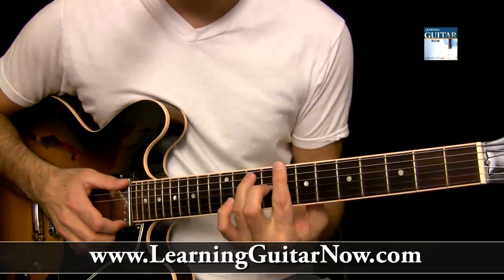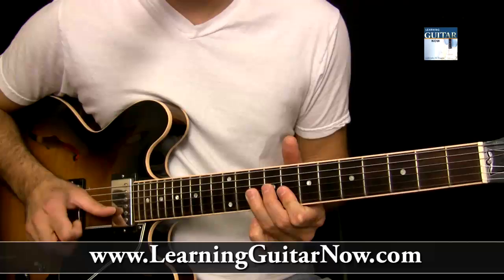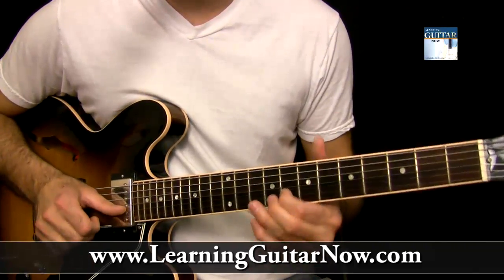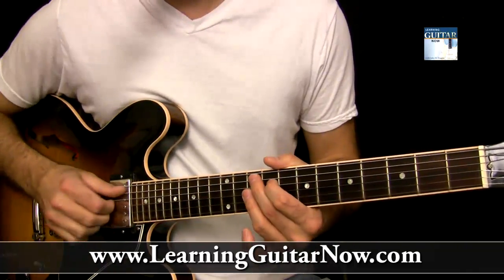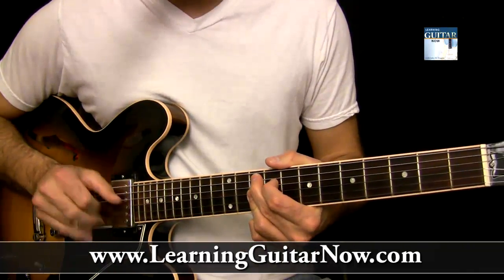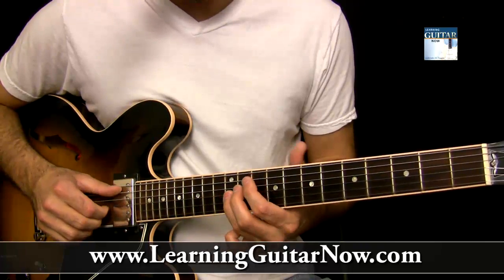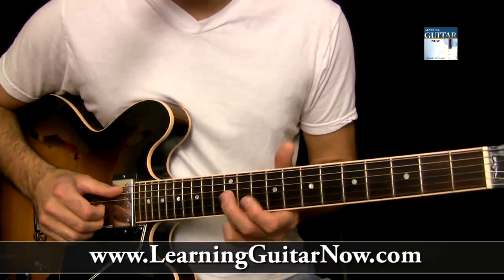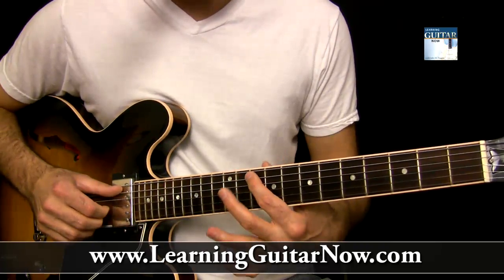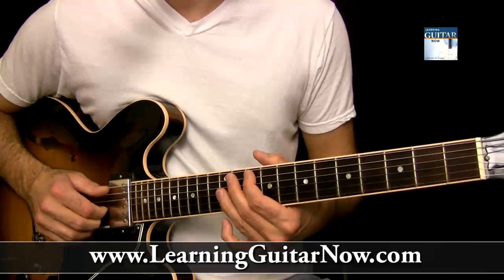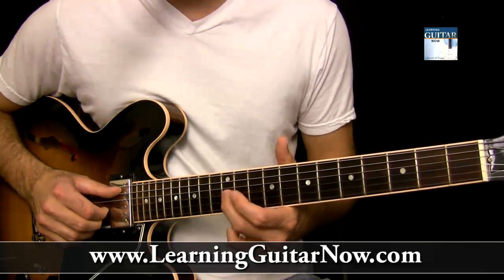Back to the C chord. End on the C note. Now your G chord is coming up next, the same thing. Where are your G notes at? G, up an octave to the 12th fret on the G string. First one is on the A string, 10th fret. 12th fret of the G string.